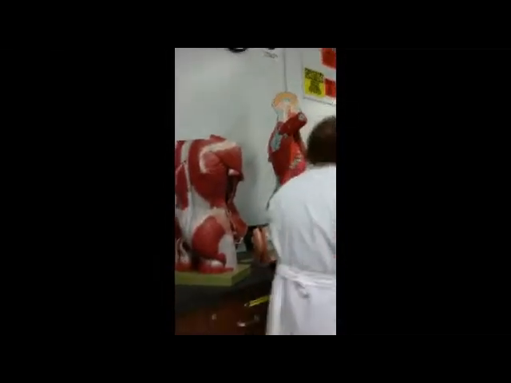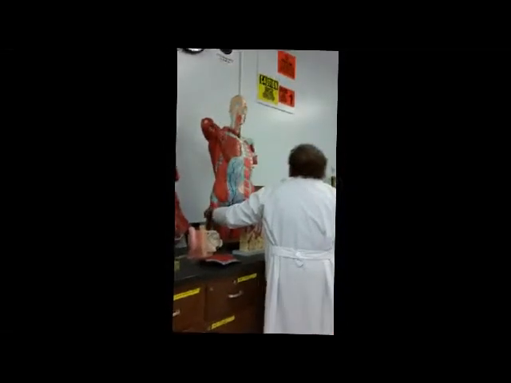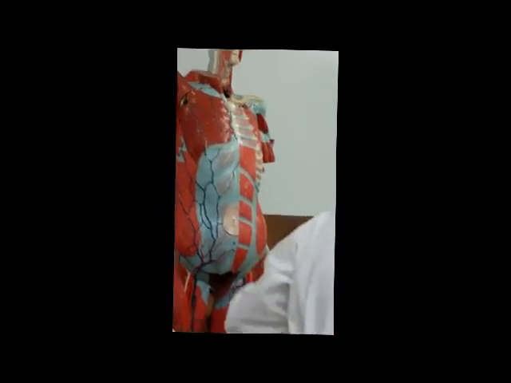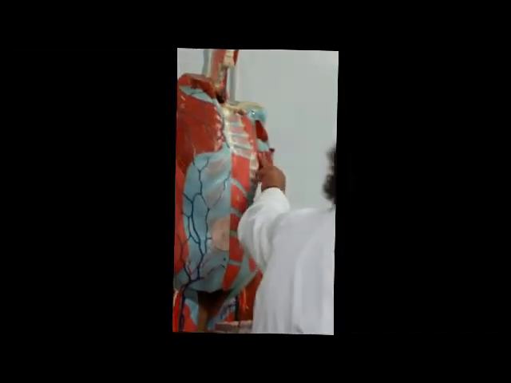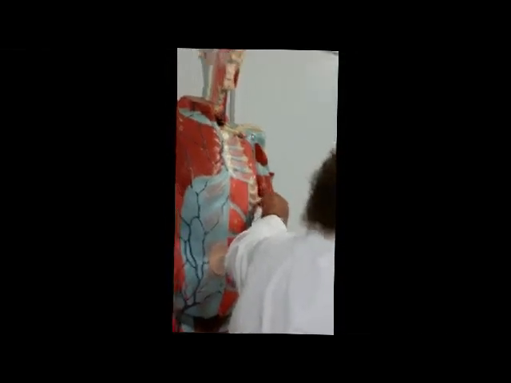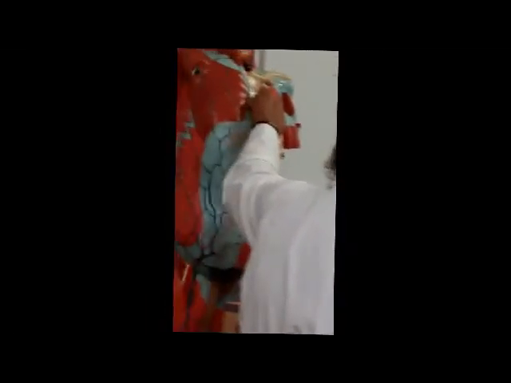Okay, the next one is the pectoralis minor. So now we have to be careful. Pectoralis minor, and here is the best model that shows the minor. When you go too far down, you're in the serratus anterior. So these muscles here that I'm pointing out would be the serratus anterior. These four muscles are the pectoralis minor.